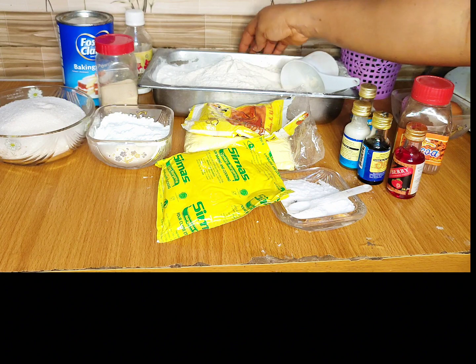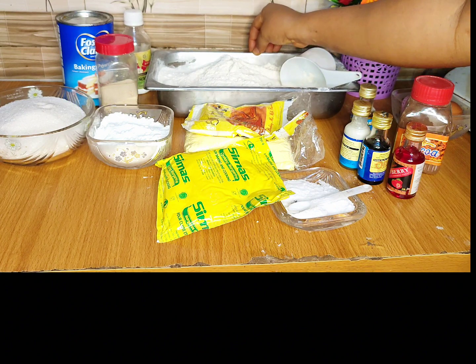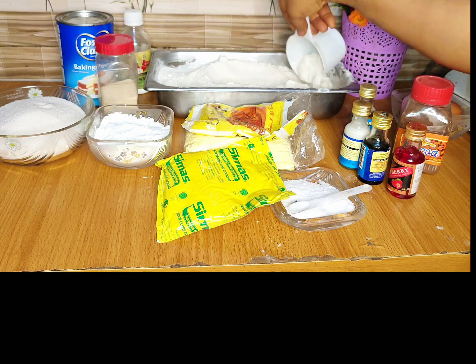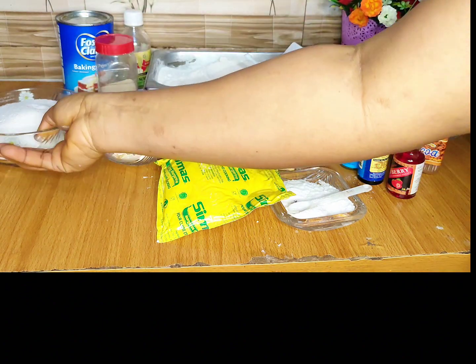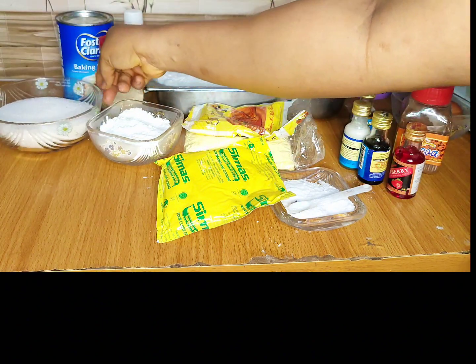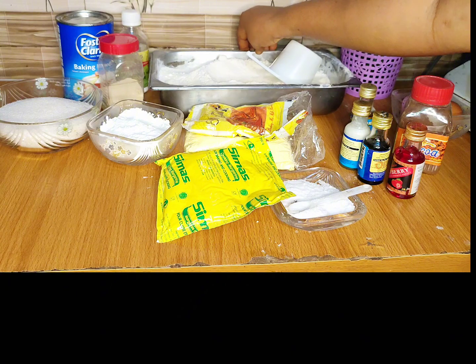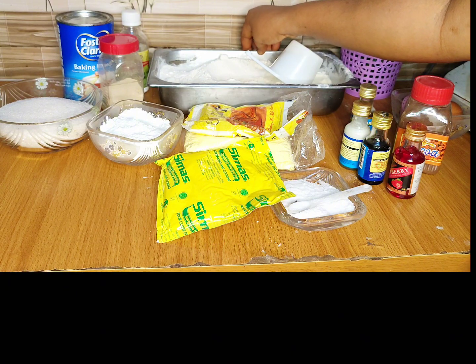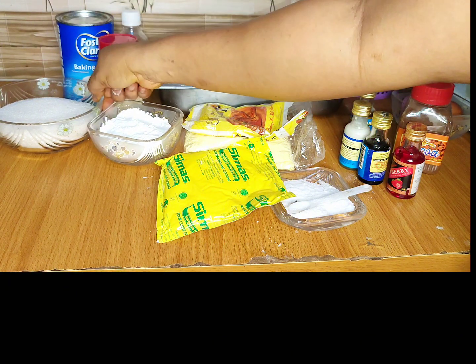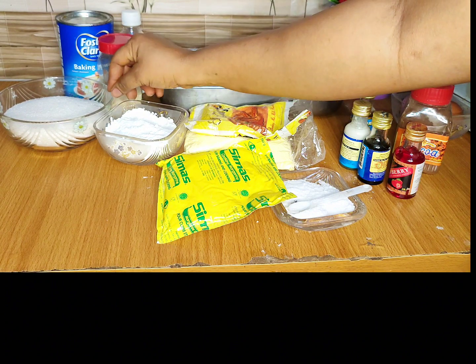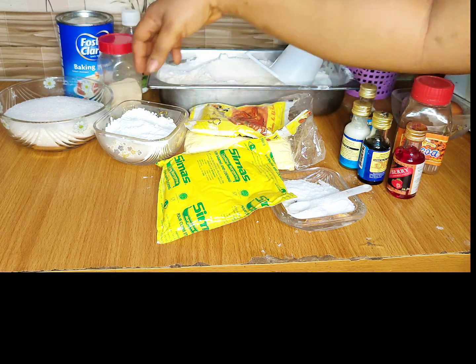Now another one we have is sweeteners. The common sweeteners used are granulated sugar, brown sugar, and honey. So we have two types of sugar: white sugar and brown sugar.